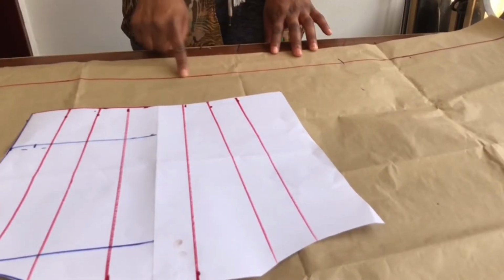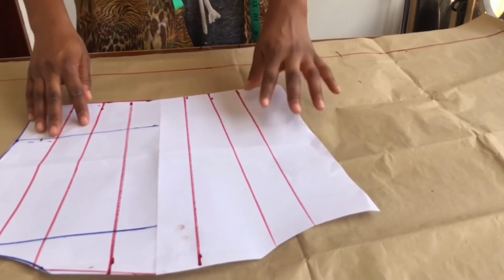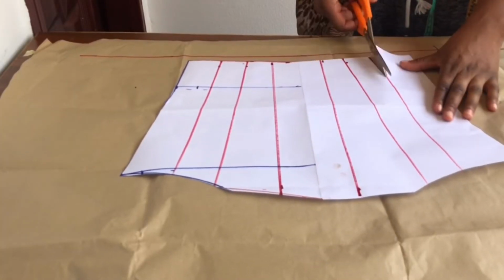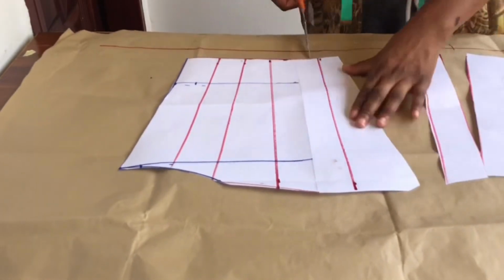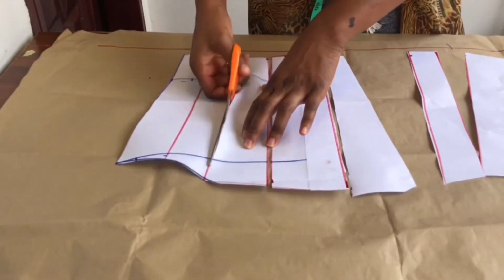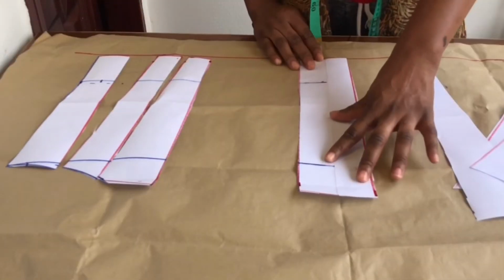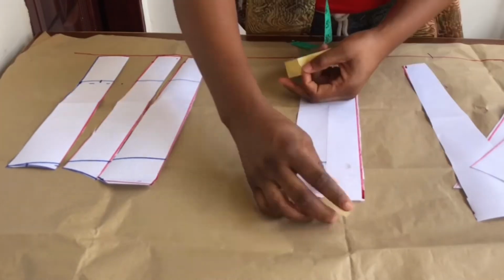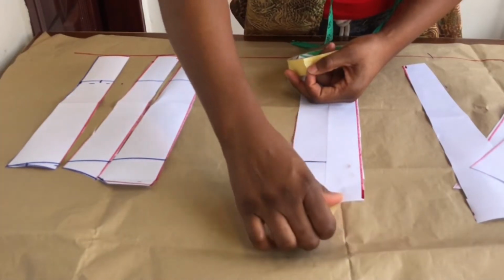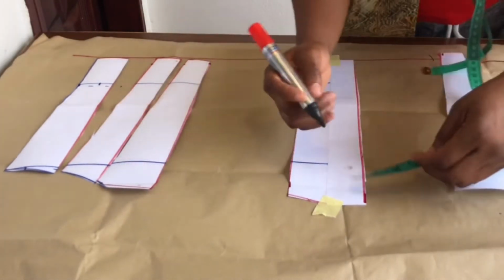So after rolling it out, I'll place it on another pattern. I took a straight line on this new pattern because when I slash it, I'll make sure the lower part of the sleeve is on that line, so that it will be equal. So I'll place it on this line. So this is the center piece. So I'll make sure I tape it on the other pattern.